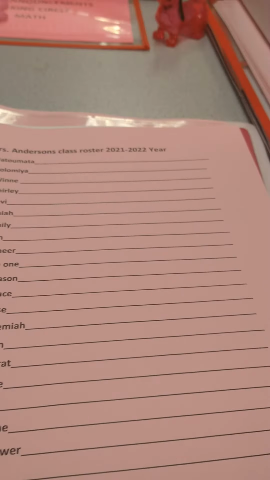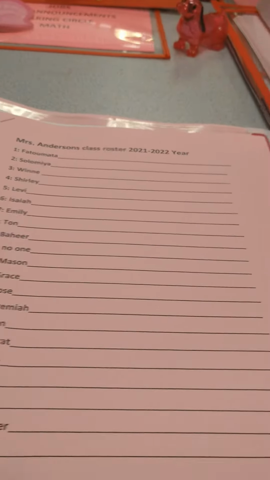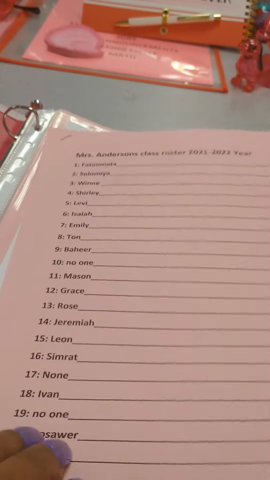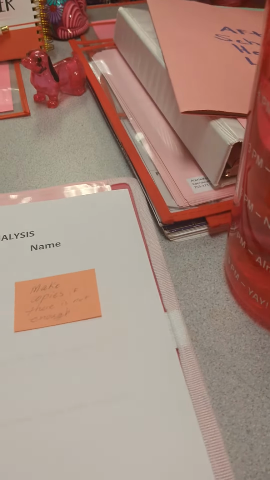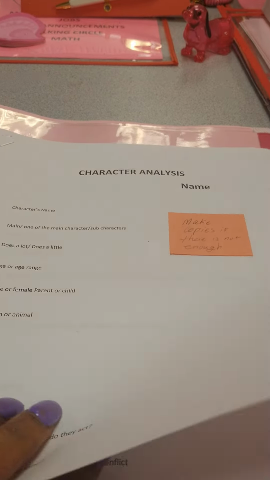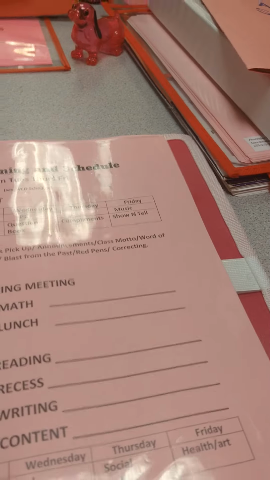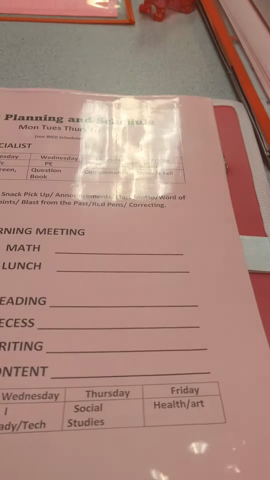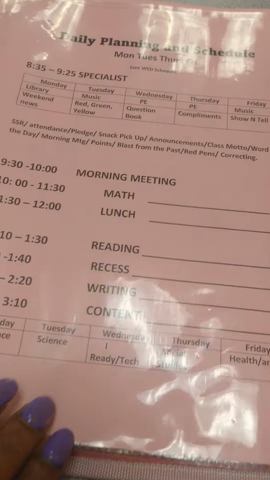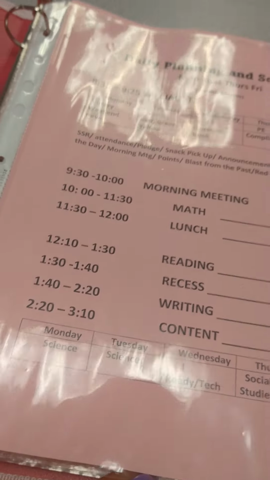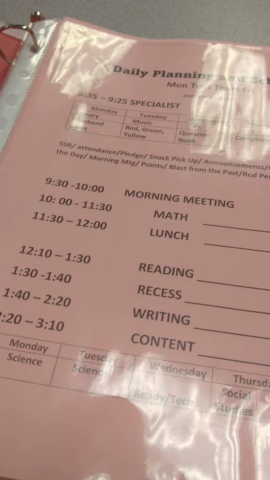Other than that, I have a class roster where all of their names are listed. And a sticky note that says make extra copies if there's not enough. And this is one of the reading assignments. And this is another reading assignment that they can make extra copies of. So in the binder part, always there with protected pages, is the daily planning and schedule.